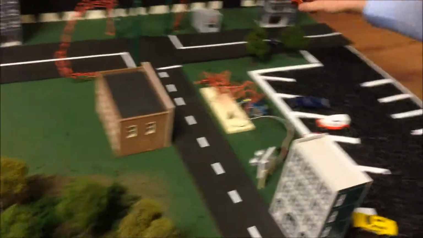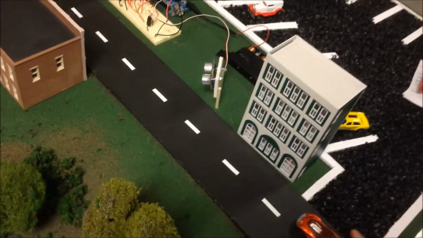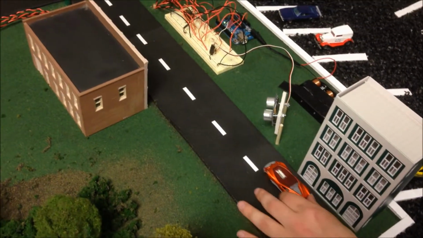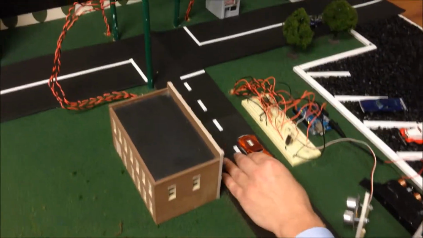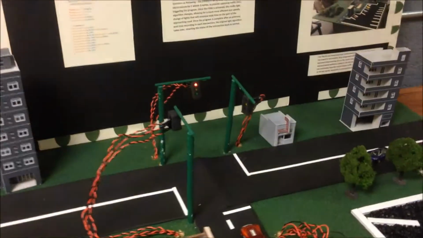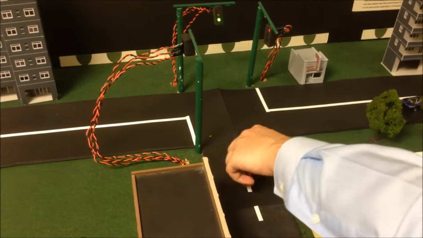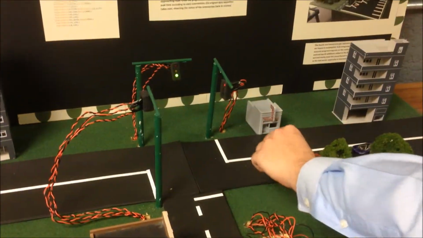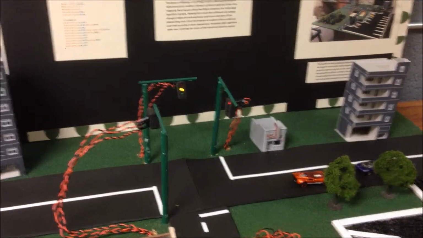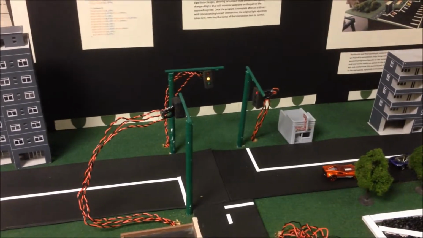Now, for a brief demonstration of the project. You can take one of our mini toy cars here, and as it approaches on the right side of one of our custom-made roads, it will trigger the ping sensor, which will automatically trigger our program to take effect, which changes the light to green, and the car is free to go left or right as it desires. After an allotted time, the algorithm reverts back to normal.